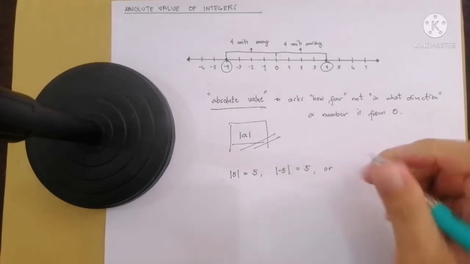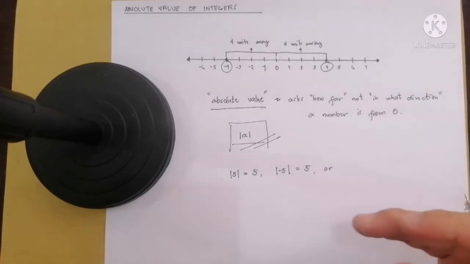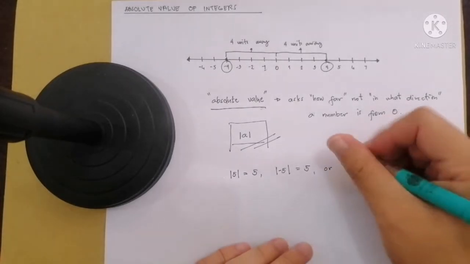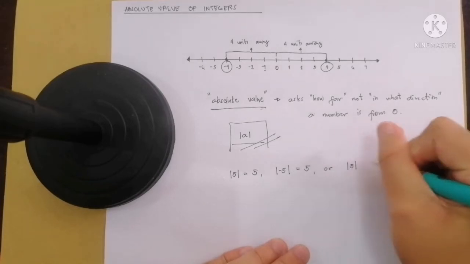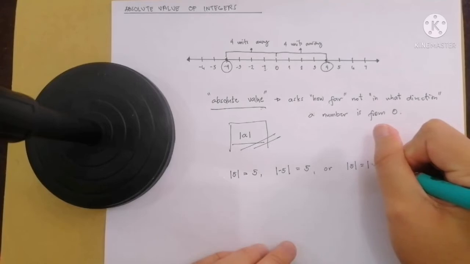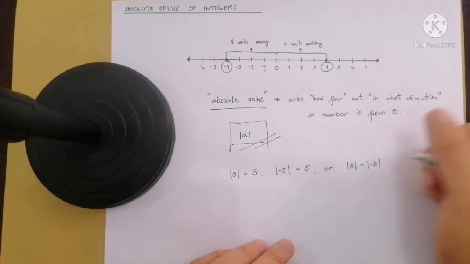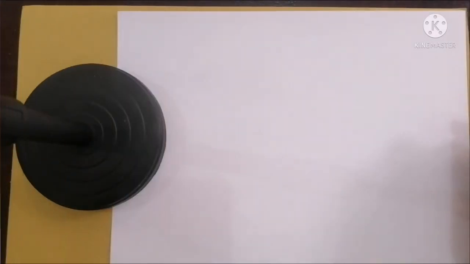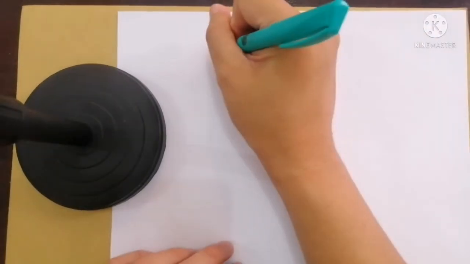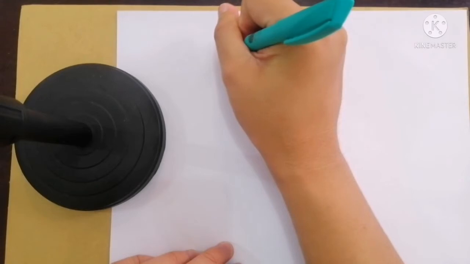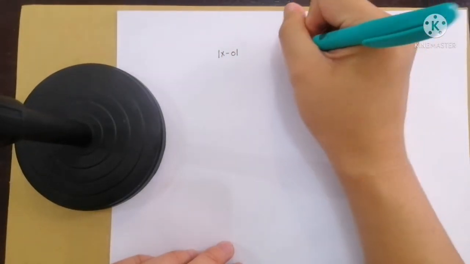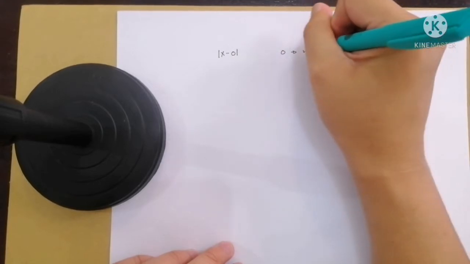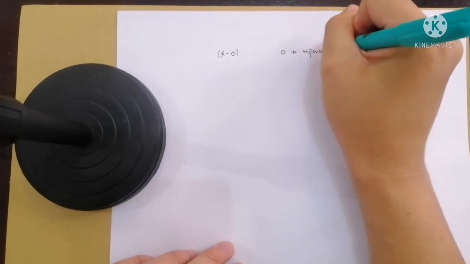Or, using the symmetric property, the absolute value of positive 5 is equal to the absolute value of negative 5. The distance of a number from 0 can also be written as the absolute value of the binomial x minus 0, where 0 is the reference point.